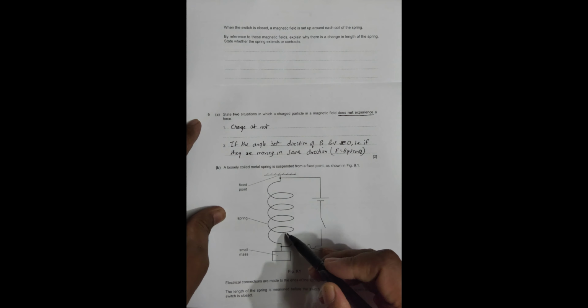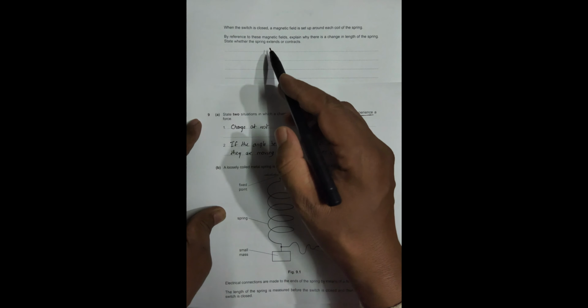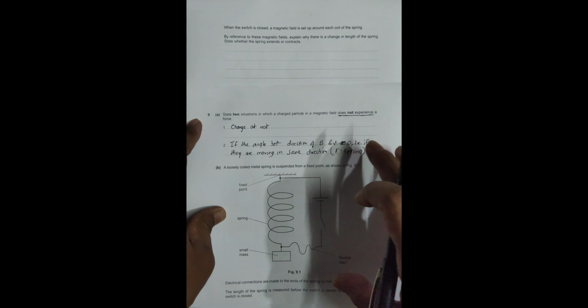Now when the switch is closed, a magnetic field is set up around each coil of the spring. Since it is a wire, the application of current will definitely produce a magnetic field. By reference to those magnetic fields, explain why there is a change in length of the spring. When you switch it on, the length of the spring will change. State whether the spring extends or contracts.